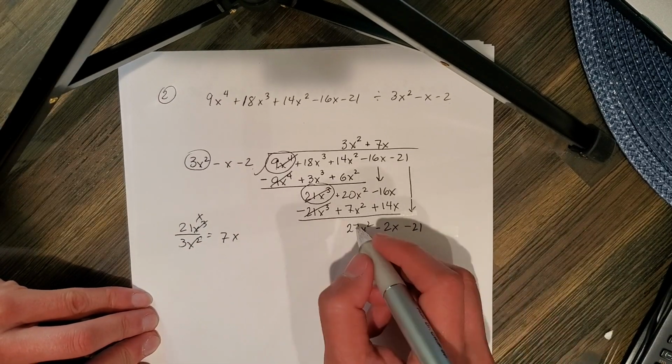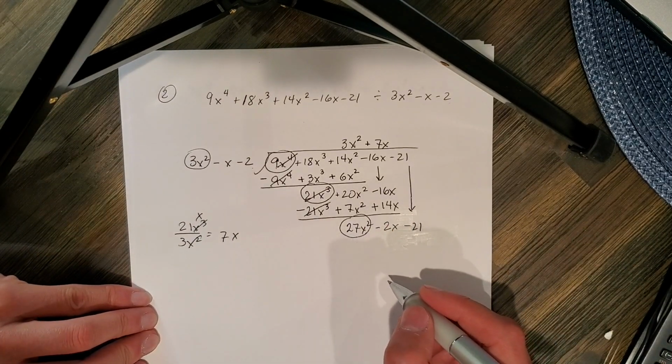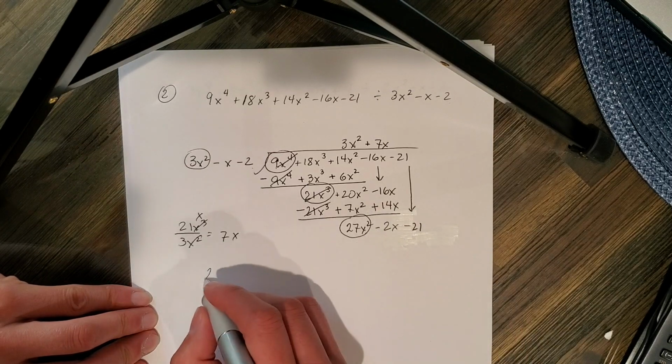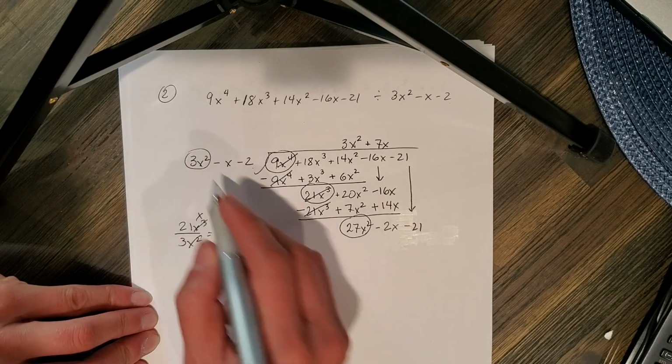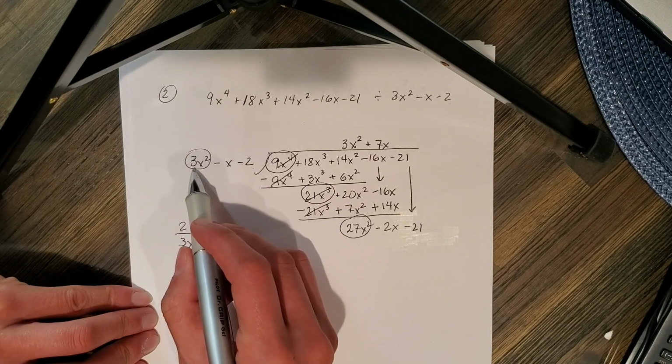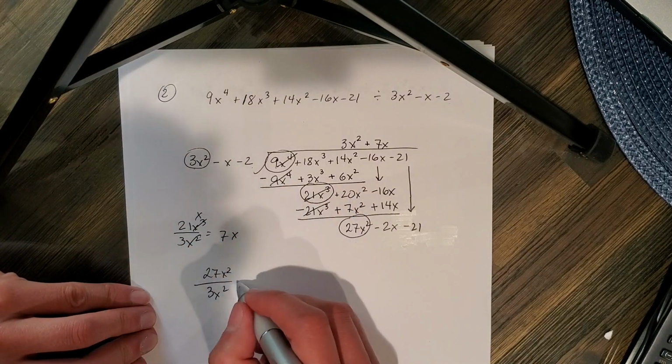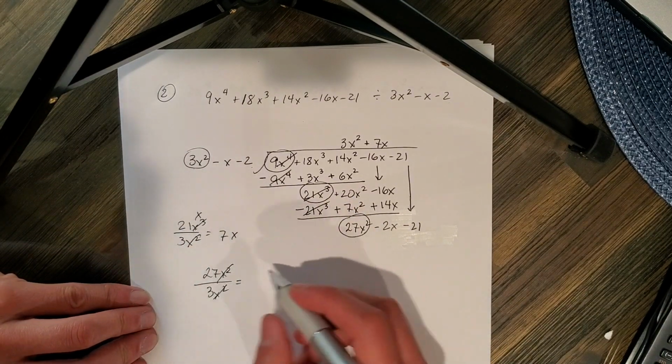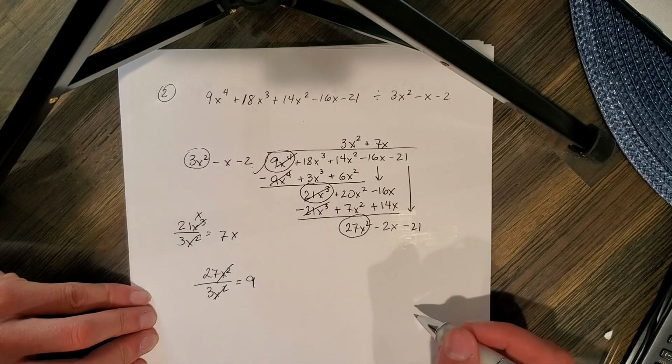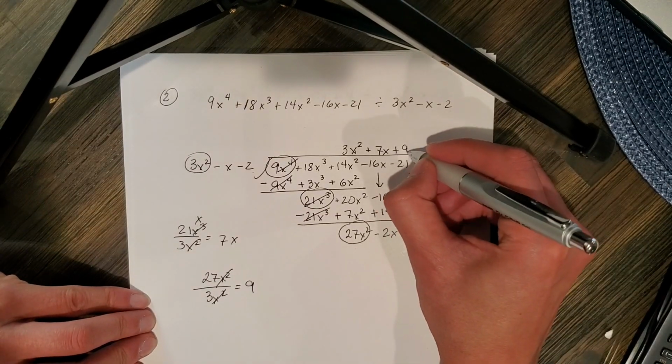Okay. Again, we repeat until we have nothing else to bring down. So we have 27x squared divided by 3x squared. Notice I always divide by the first term on the outside. And so the x squared is canceled. 3 goes into 27 9 times. So the plus 9 goes up here.